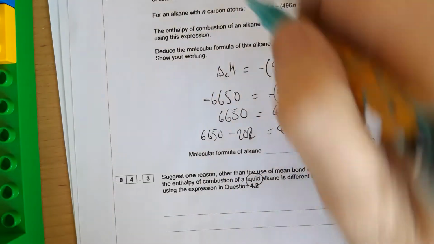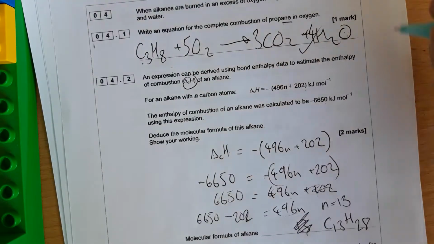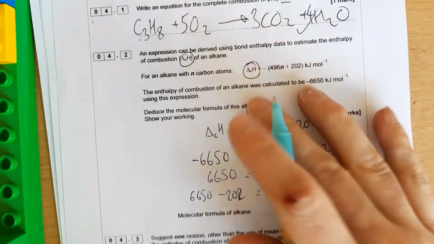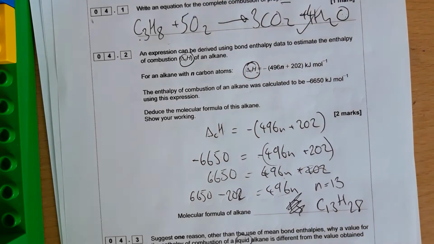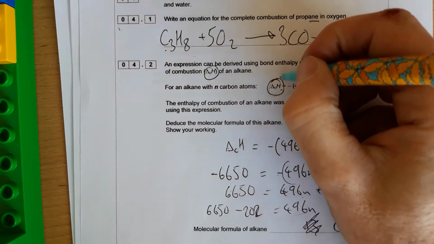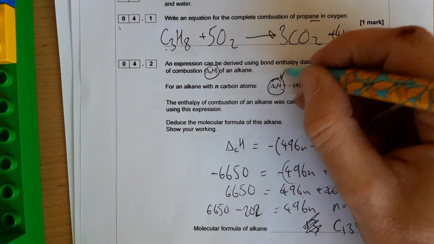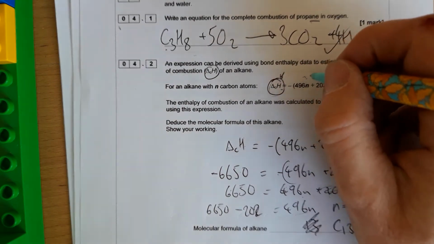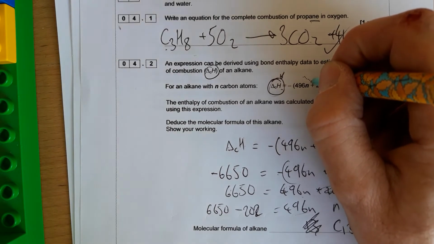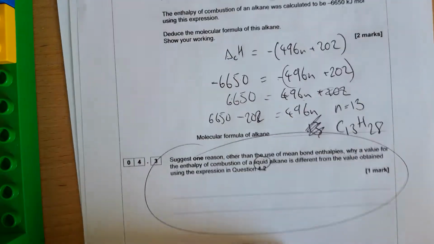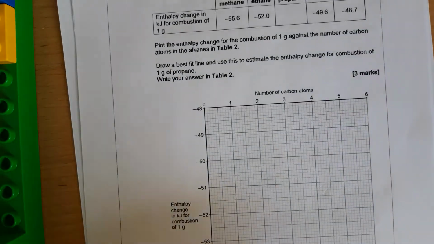Also, in delta H combustion expressions, everything is in its standard state and you make liquid water, whereas in real life, when you burn something, you don't make liquid water, do you? You make steam. So that was to do with state symbols. Not that happy with how I answered that, but anyway.